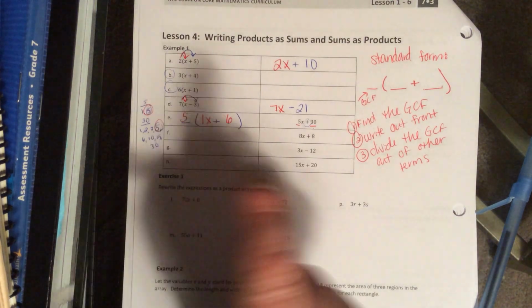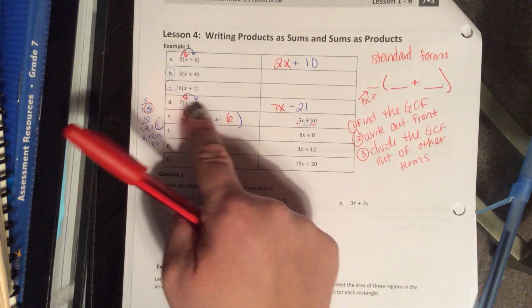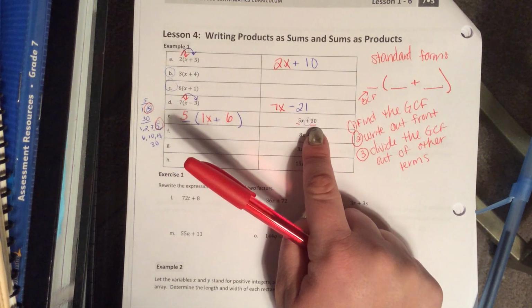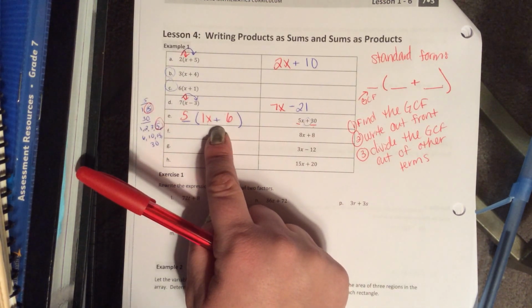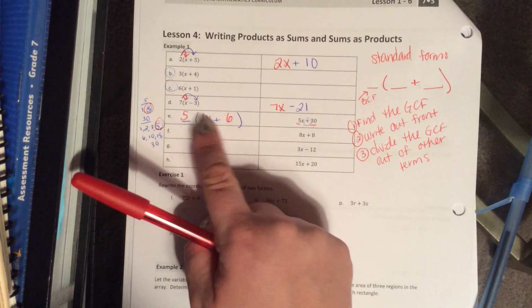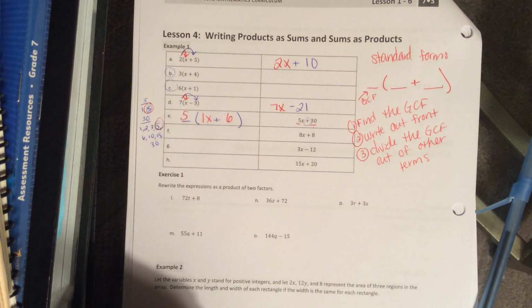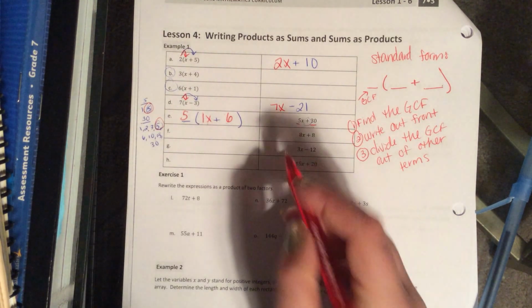Because what should happen is if I work backwards and I distribute it out, you're going to get back here. You don't want to work backwards though. You want to keep it like this because this is what we're looking for. This is now a product because now it's multiplication. Okay. So we're going to do this one here.